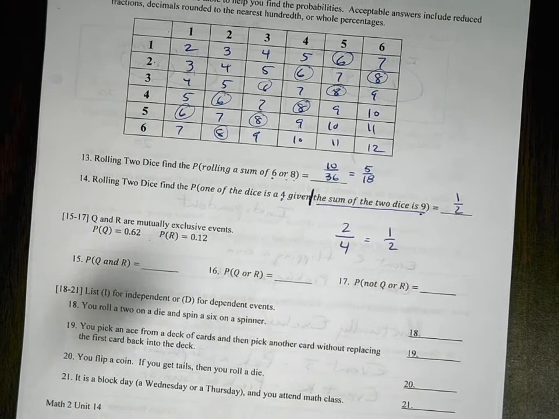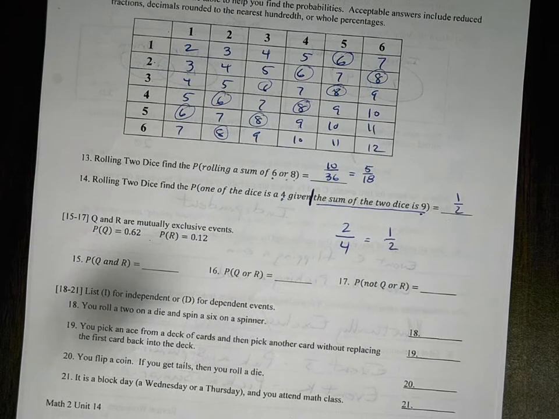Does everybody understand that? Remember, given that means the first thing they mention is your numerator. Given that, the second thing they mention is your denominator. Set it up that way. How are we on 14?